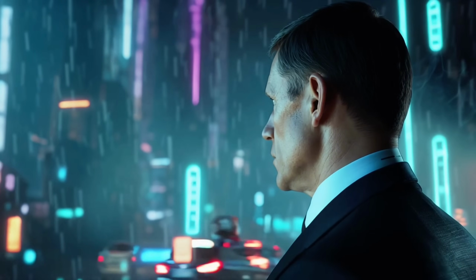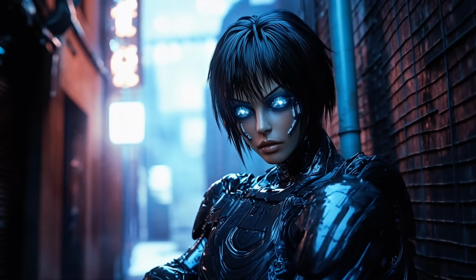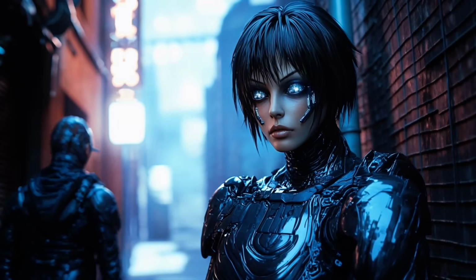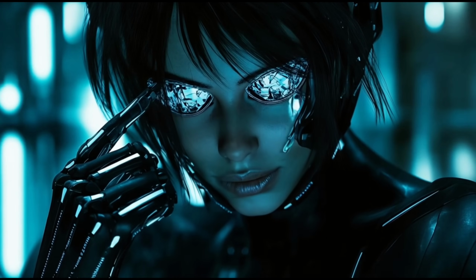He's teamed up with Molly Millions, a razor-sharp street samurai with mirrored lenses and a deadly edge. You better keep up, cowboy.